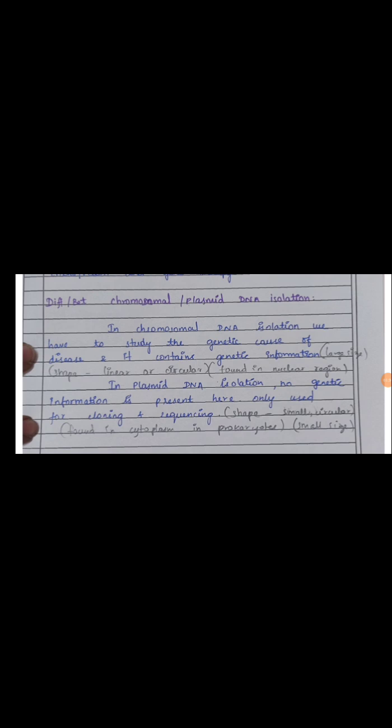And in plasmid DNA, no genetic information is present here. So only for cloning and sequencing purposes do we have to isolate the plasmid DNA. Here the chromosomal DNA is larger in size when compared to plasmid DNA. It is smaller in size. Okay, and the shape of the chromosomal DNA is linear or circular because it is a double helix structure, so it may be linear or circular. And plasmid DNA is small and circular and extra chromosomal DNA.